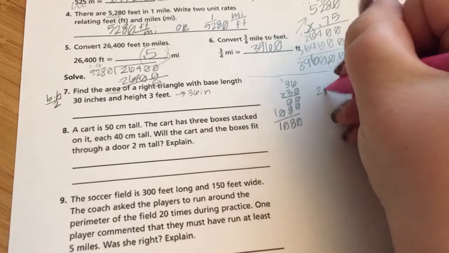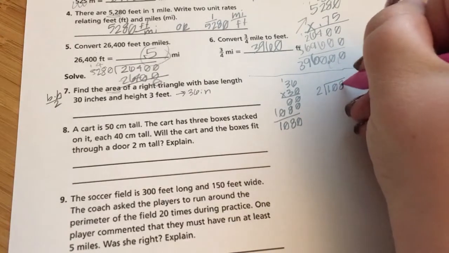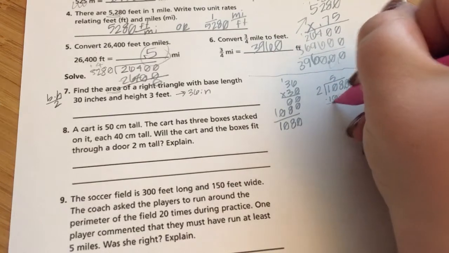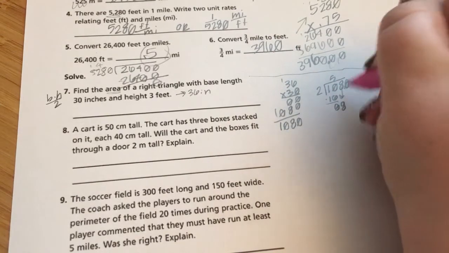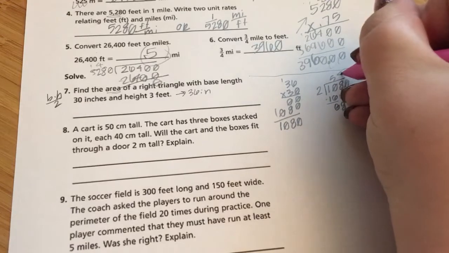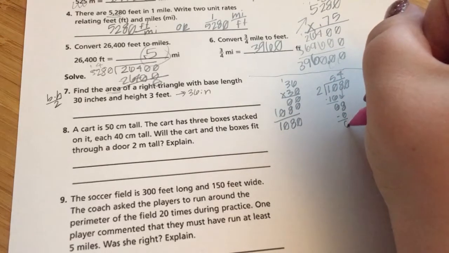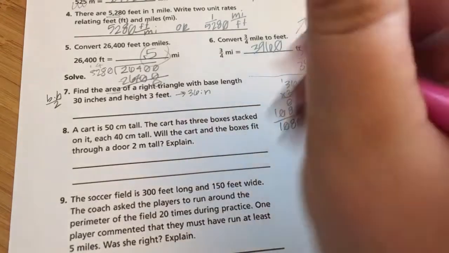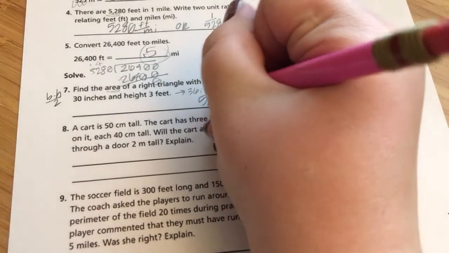And on the left-hand side, I rewrote my formula for base times height divided by 2. So 36 times 30 is 1,080. Divide that by 2. There's 5, and it'll be 540 inches, because that's what we worked in. 540 inches squared for the area of that right triangle.